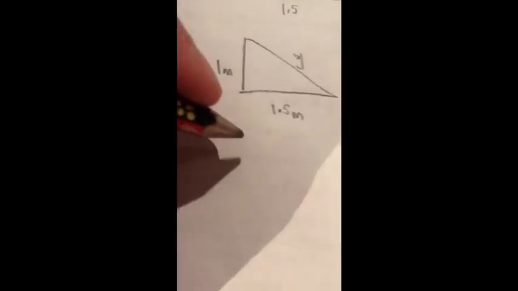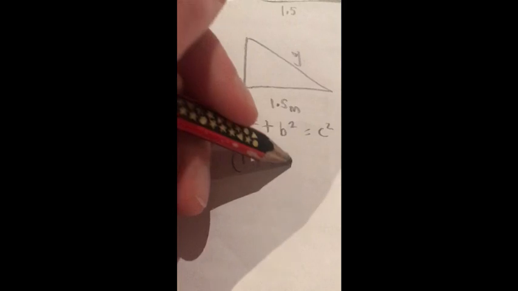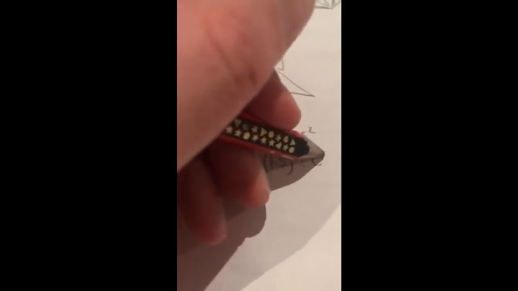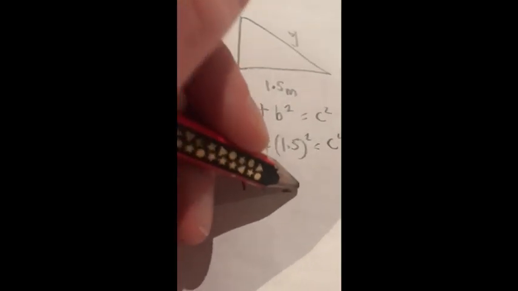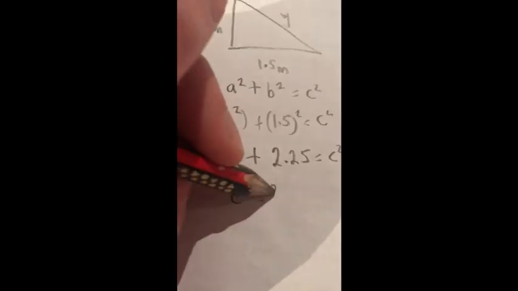So, again, we use the same formula we've been using this whole time. A squared plus b squared equals c squared. 1 squared plus 1.5 squared equals c squared. Obviously 1 squared is 1, 1.5 squared is 2.25, equals c squared. C squared then equals 3.25. To get the square root of that, key it into your calculator. And you should get around 1.8001. Alright, so there is my y value up here.